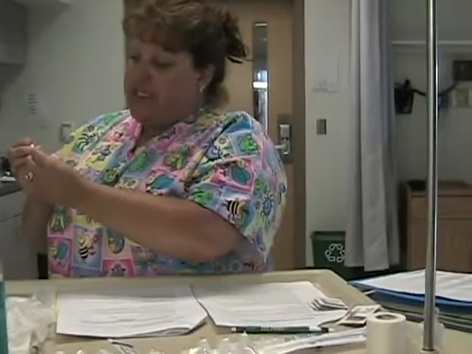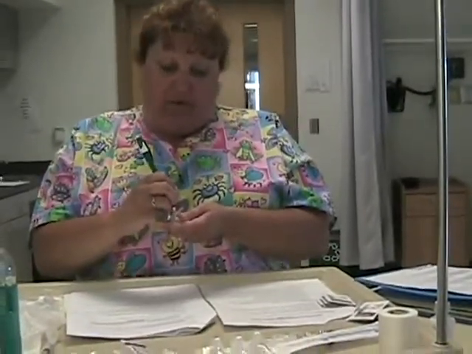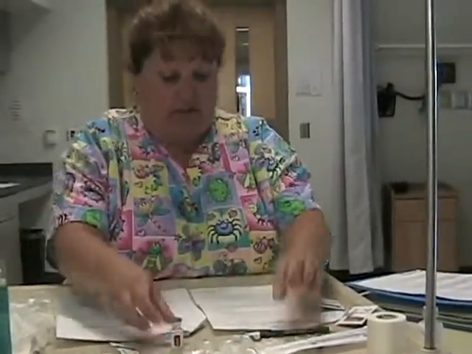First, we need to draw it up. So we've gathered all our equipment, we've checked the MAR, we need to check the expiration date. It does say July of 2012, so perfect. We are within normal for that expiration date. And then we would document the time and date that we opened it, which is July 14th of 2011, because it is a multi-dose vial.